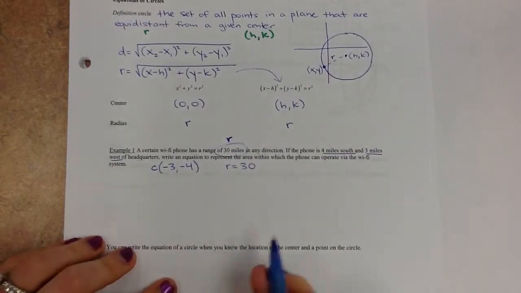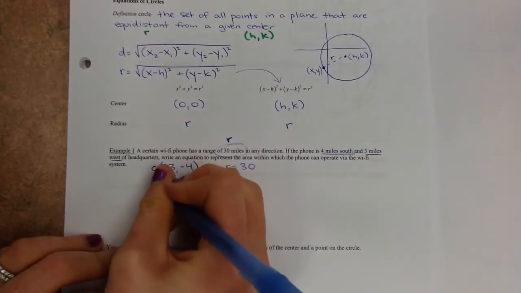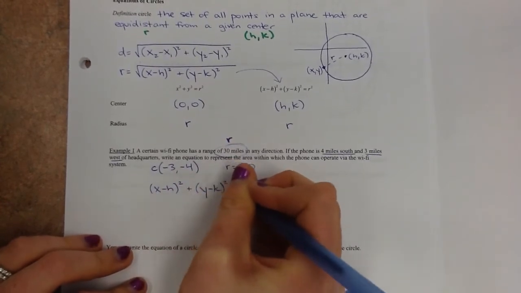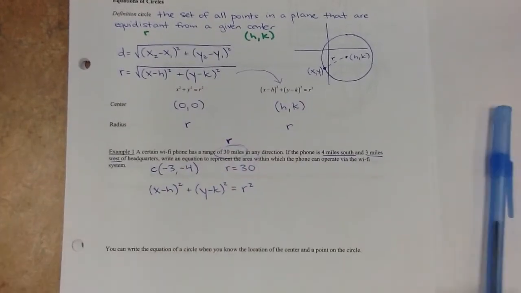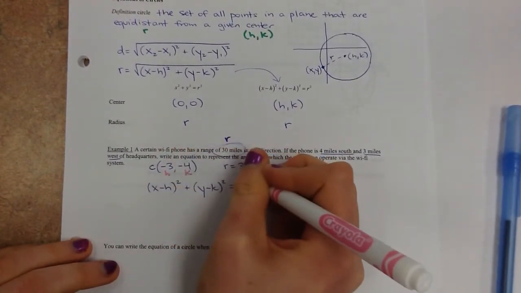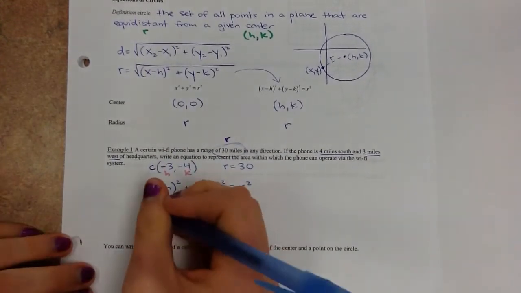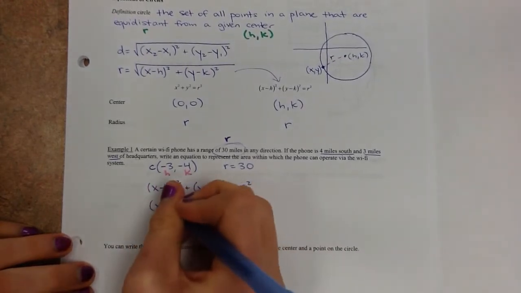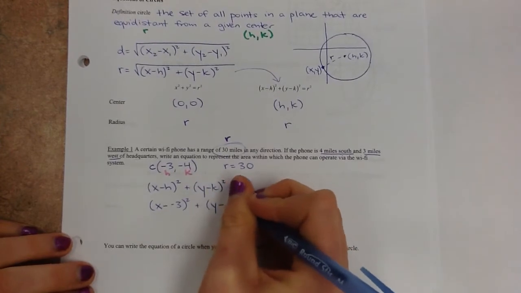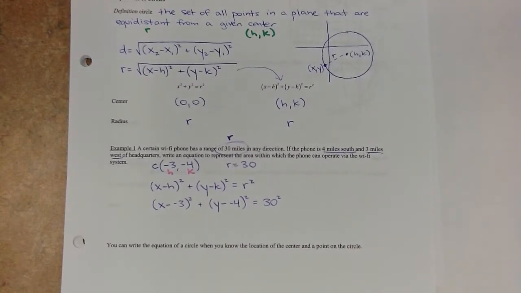I'm going to first write down the generic formula that we have right here. So we start with this super generic formula for a circle, and then we're going to plug everything in. If we're looking right here, this is your h, this is your k, this is your r, which I already have written right there. So we're going to plug those 3 values right into this formula and simplify it. So we have x minus, and then h is -3. Y minus, and k is -4, and the radius is 30, and we square it according to this formula right here. So now just simplify it.